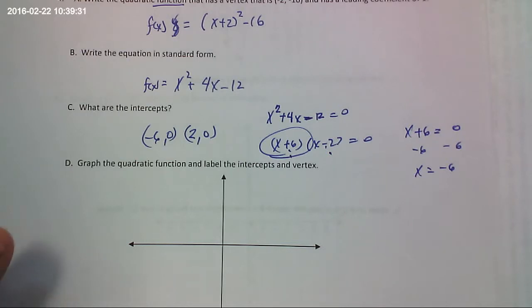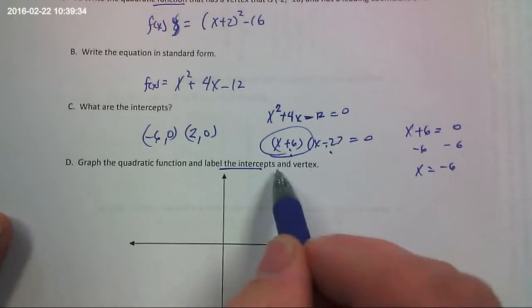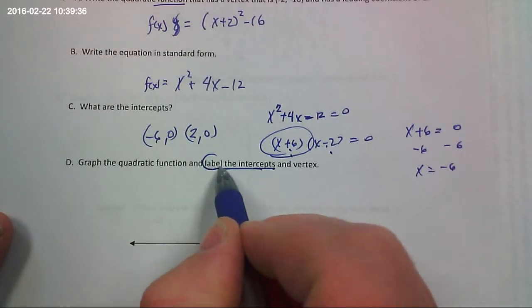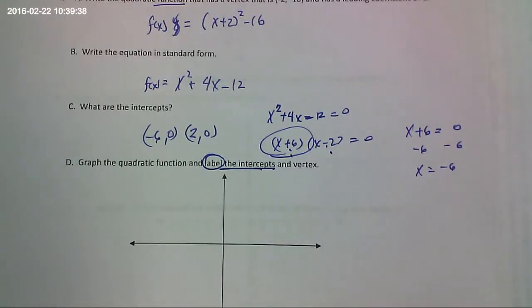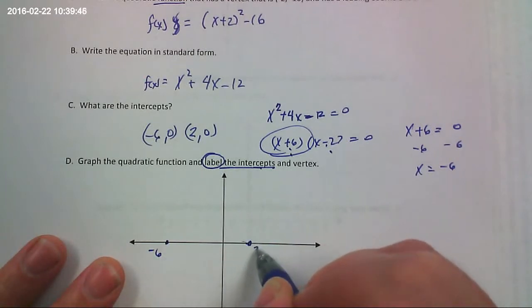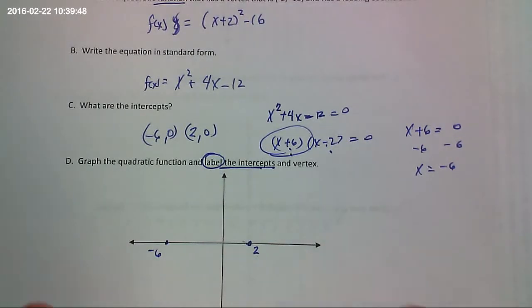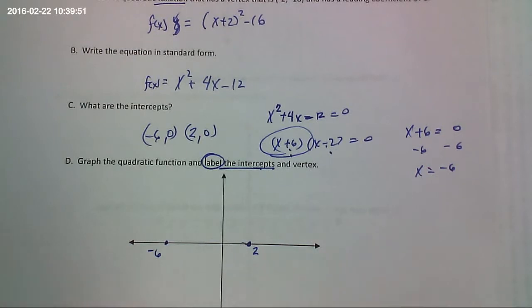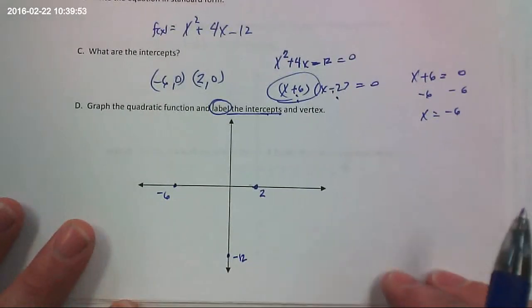Next part, George, next part. It says you have to label the intercepts and the vertex when you graph it. So I already have my x-intercepts, negative 6 and positive 2. I know my y-intercept's negative 12, right?